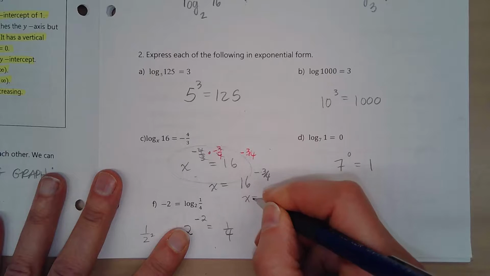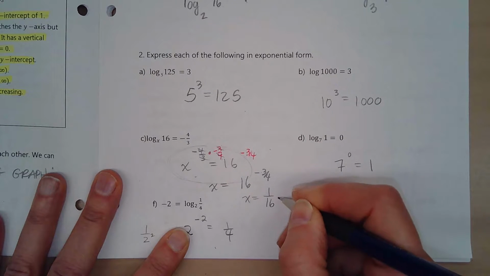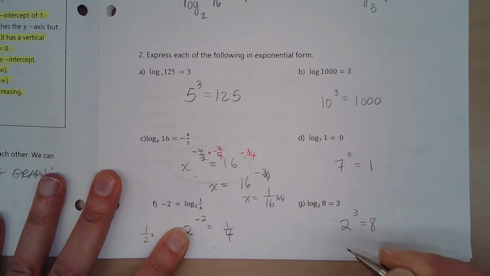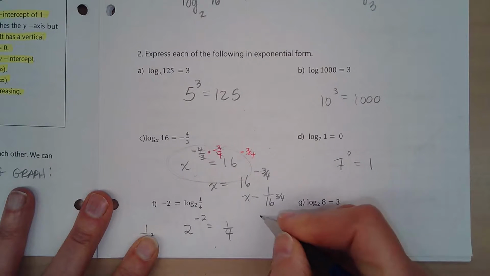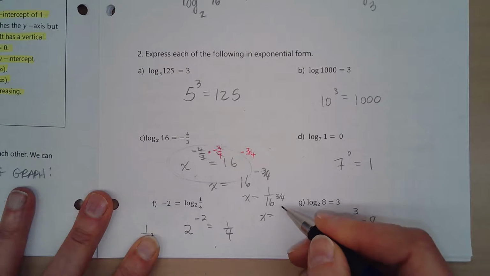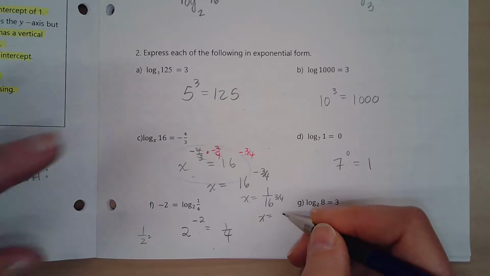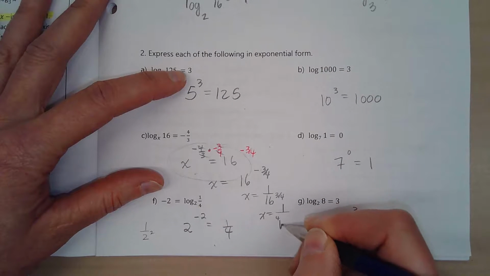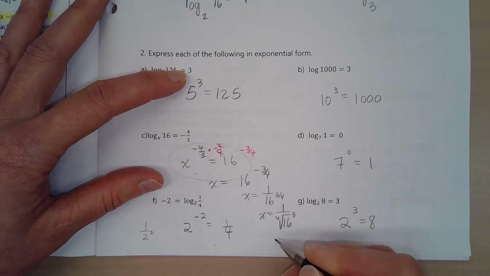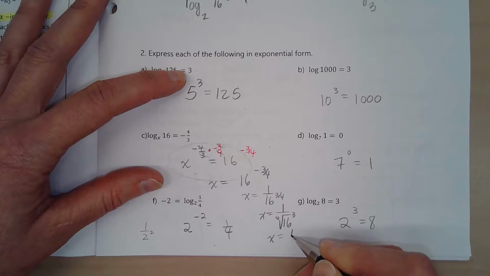So I'd write it as its reciprocal, right? 16 to 3/4. Okay, what's 16 to the 3/4? The 4th root of 16, right? All cubed. So what's the 4th root of 16?